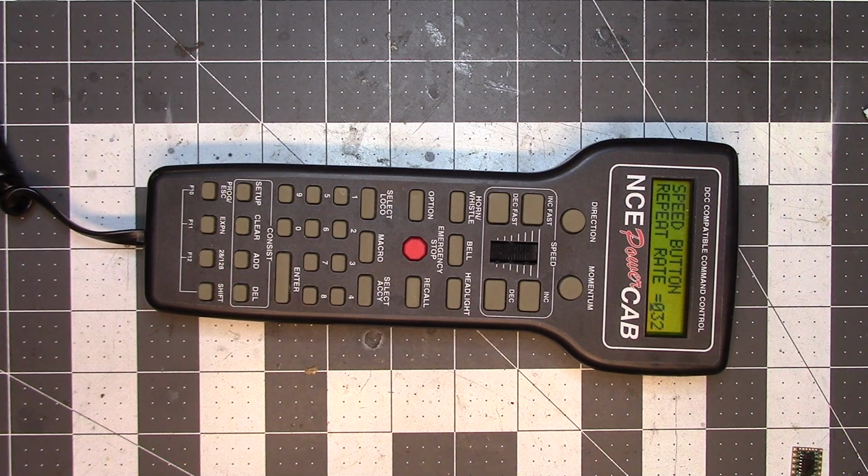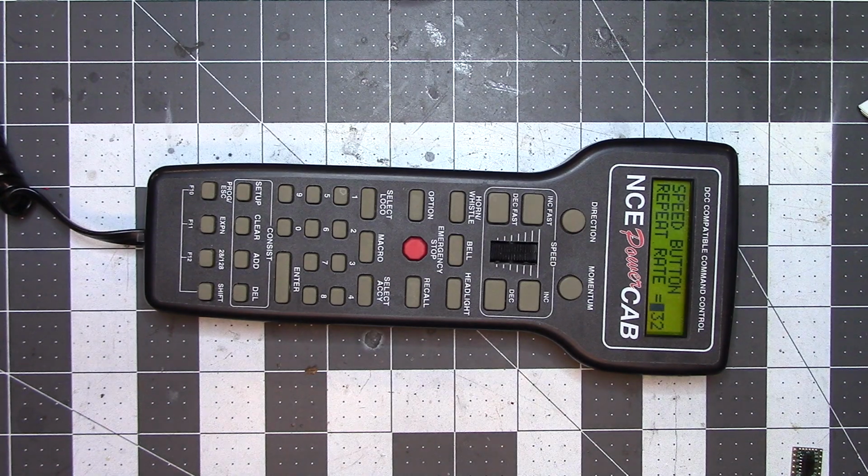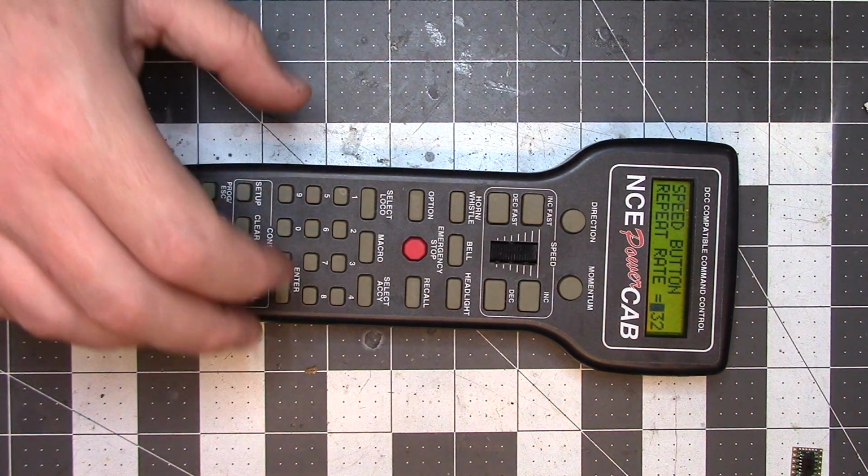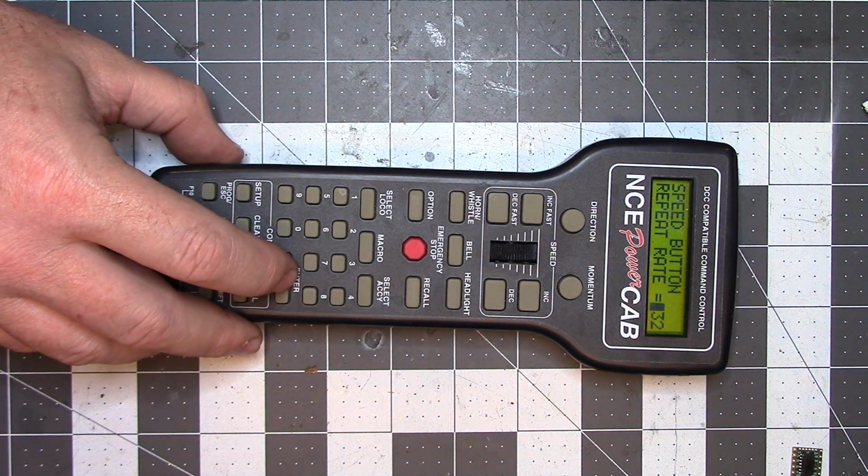So we'll hit enter. And then we are to the speed button repeat rate. All right, this is step 7. The factory setting is 32, and that's what that is. Smaller values will make the buttons repeat faster. Well, that seems fairly good there. So we'll hit enter.